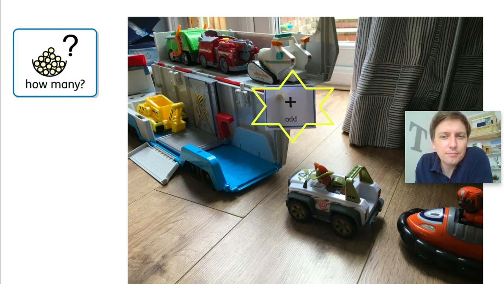Have you solved it? Well, let's count. I think we're going to need to add. So let's start off. We've got 1, 2, 3, 4 on the Paw Patroller. So that's 4. And then we're going to add, 1, 2. We're going to add these 2 pups, Tracker and Zoomer. So let's count them all together. So 1, 2, 3, 4, 5, 6.